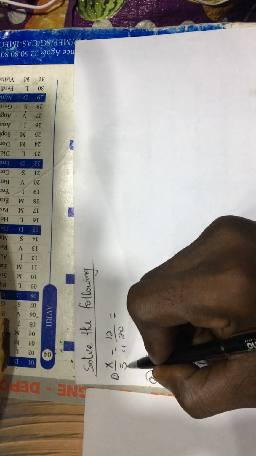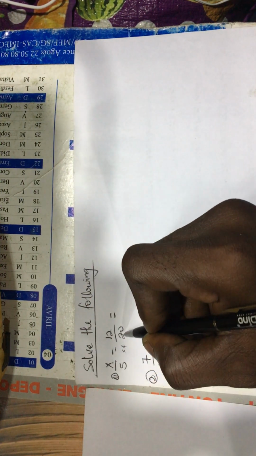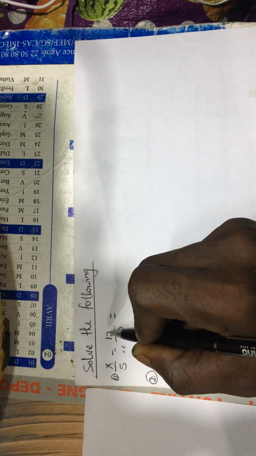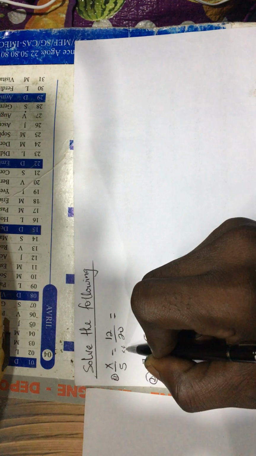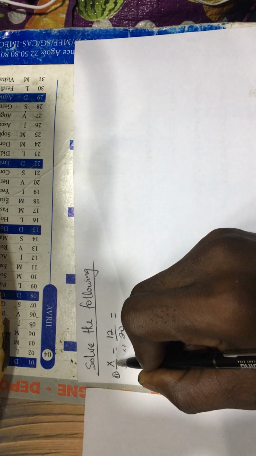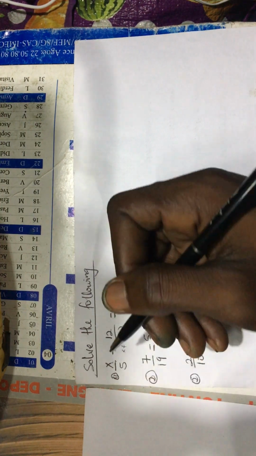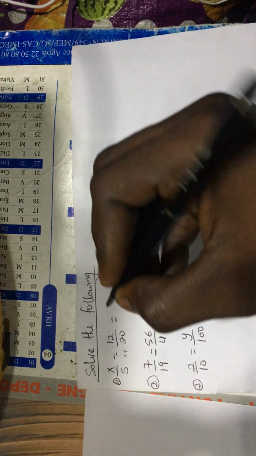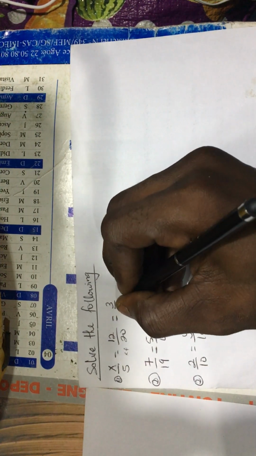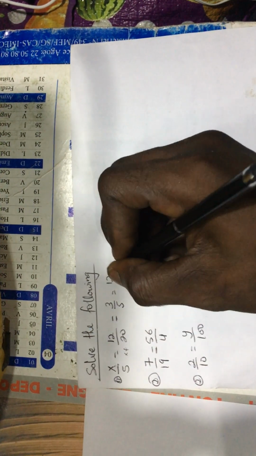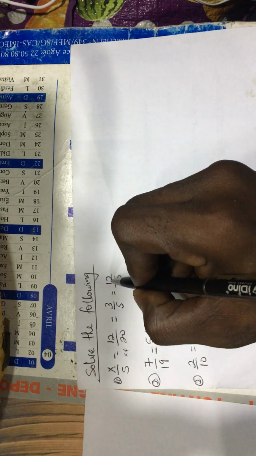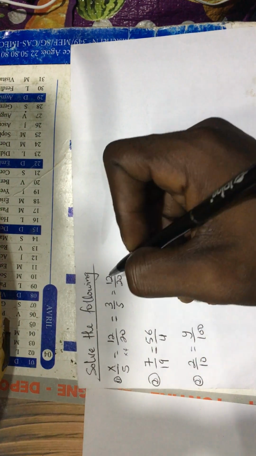Because you know that 5 times 4 is 20, now you divide the number at the top, which is 12, by the 4. So 12 divided by 4 will give you 3. Are you seeing that? Alright, so now let's move ahead. So it means that x over 5 is equal to 12 over 20. So it means that 3 times 4 is 12, 5 times 4 is 20.